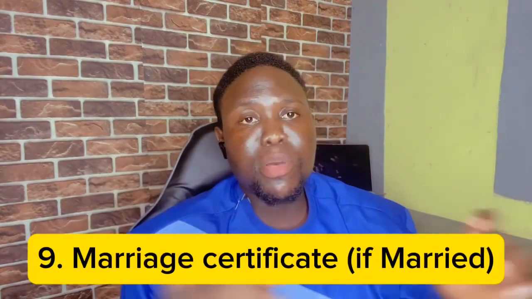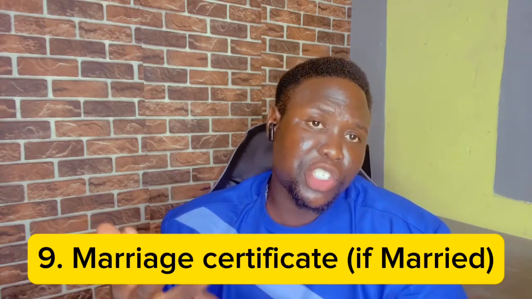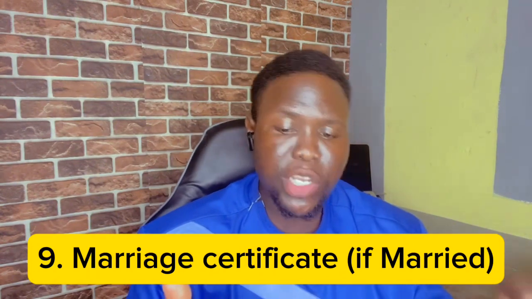Now the 9th document on our list: for somebody who is married, you should also consider attaching your marriage certificate. If you have children, you should also consider attaching your children's birth certificates. If you are using the GC key, remember there's a family information form to fill. You also have to put all those children there, then use their birth certificates as proof that they are your children. If you are married, you show proof by using your marriage certificate. All these things must make sense.